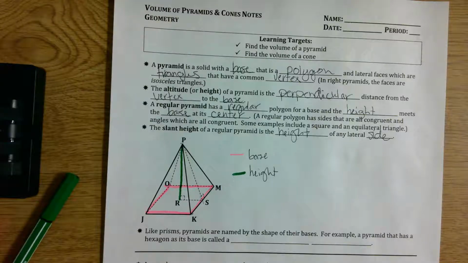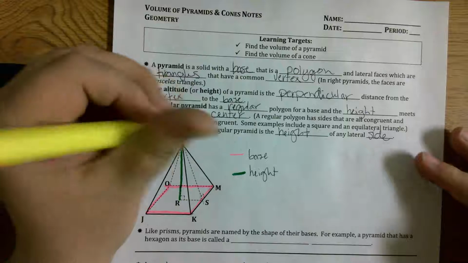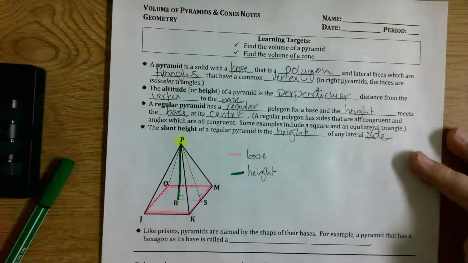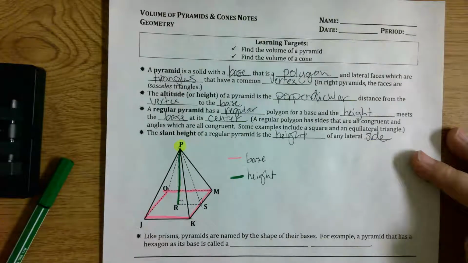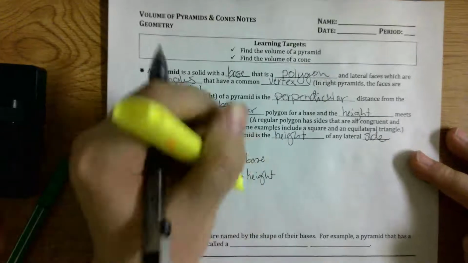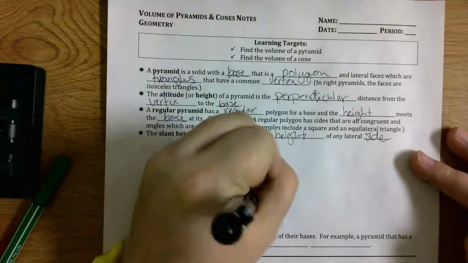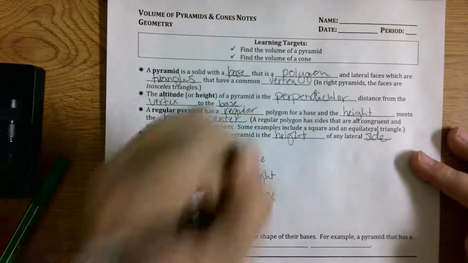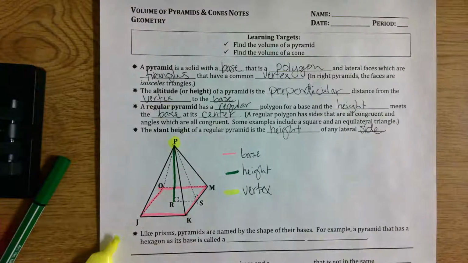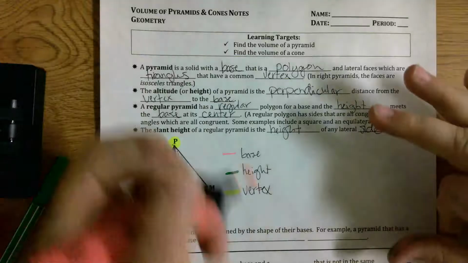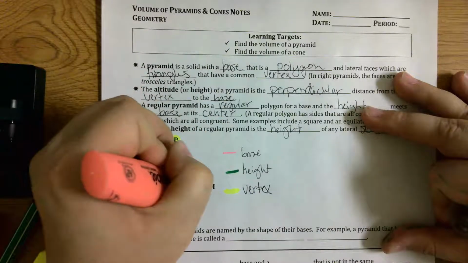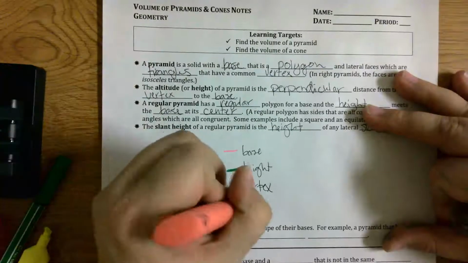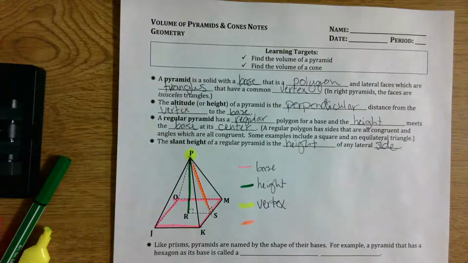We've got our vertex at P, the top point, and we've got the slant height in this corally color.